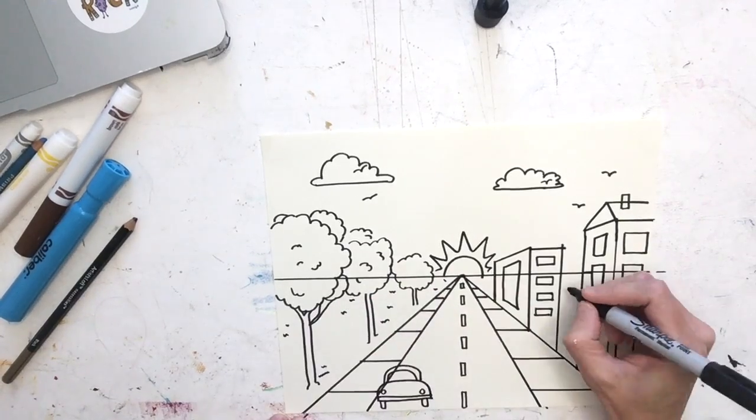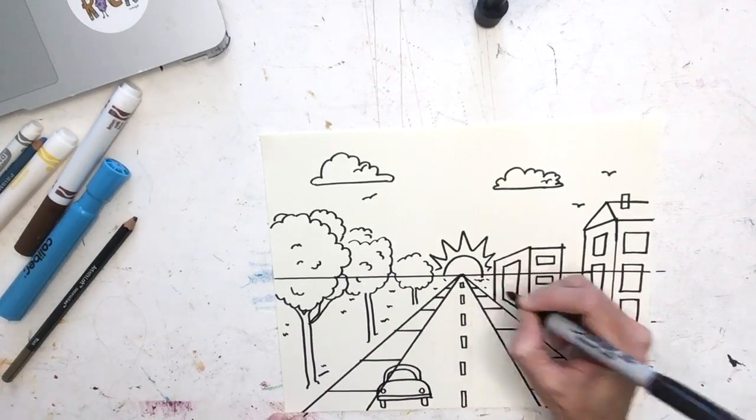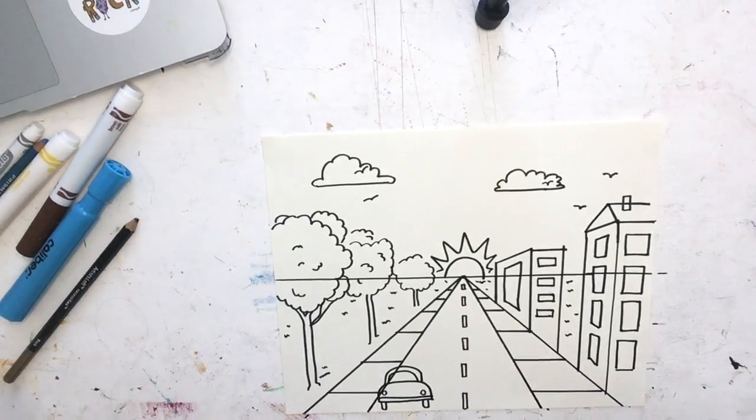And if you have the options and materials, then I would also use this time to color as well. Great job, guys!